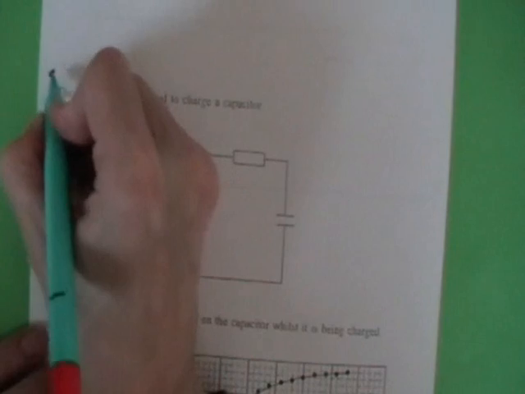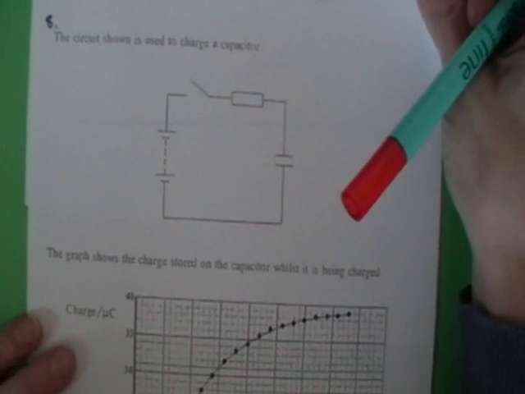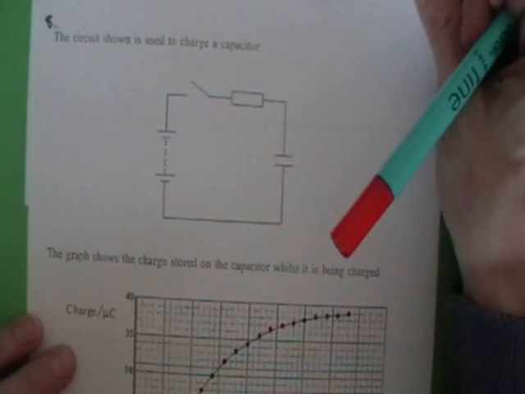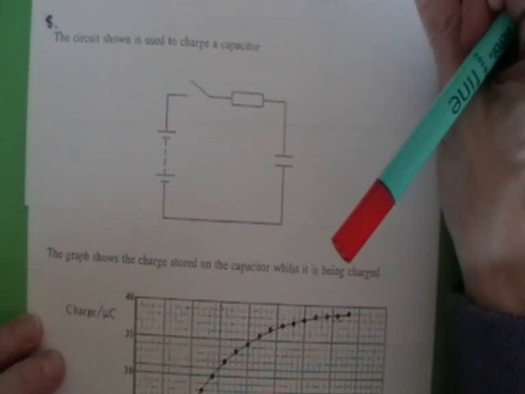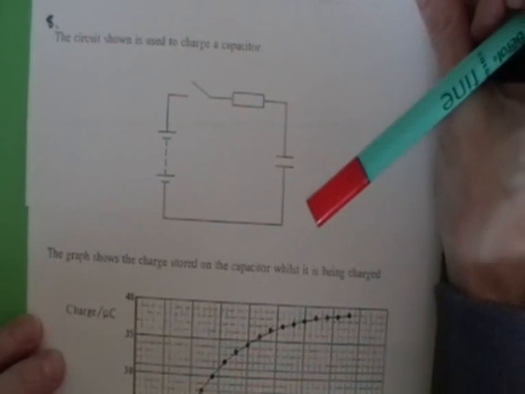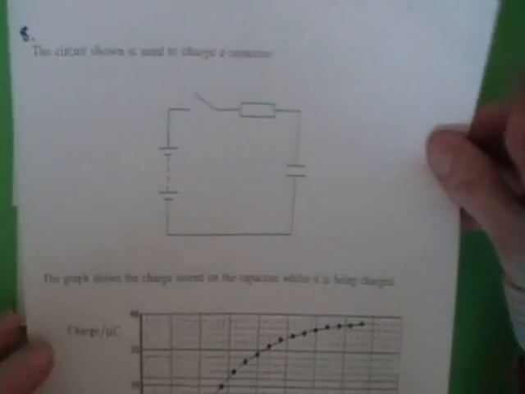This was question 8. Again, I've lost a little bit of this because I made it a bit bigger. You're told that the current shown is used to charge a capacitor. The graph shows the charge stored in the capacitor while it is being charged. And you see charge versus time.